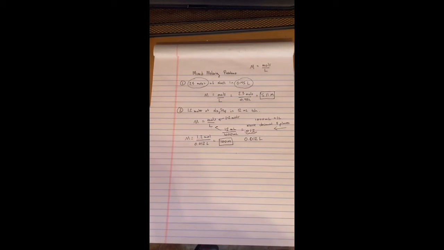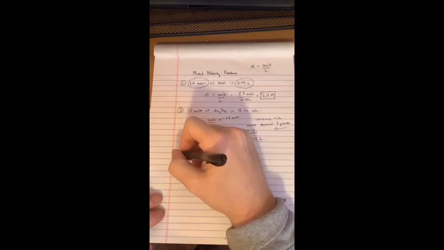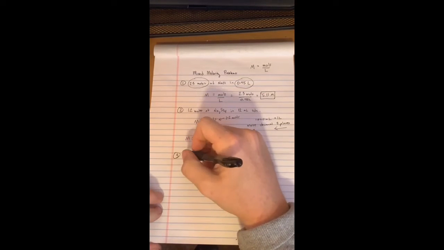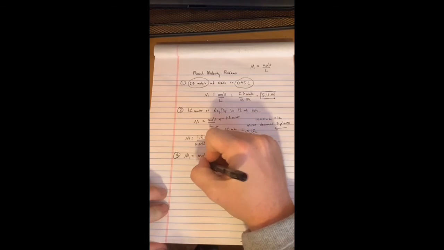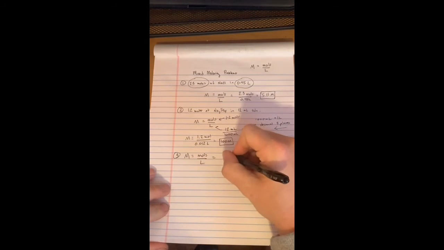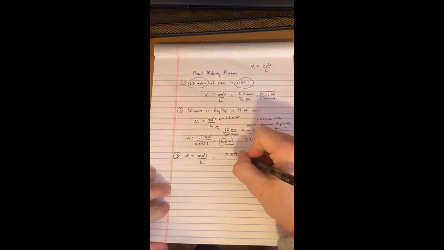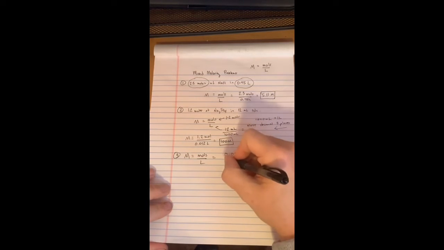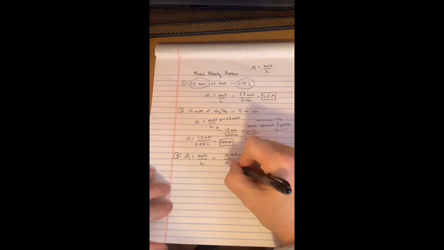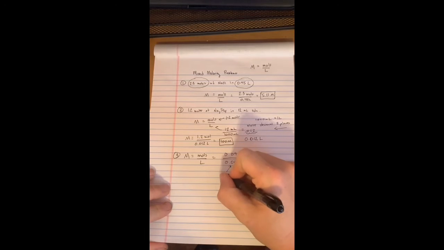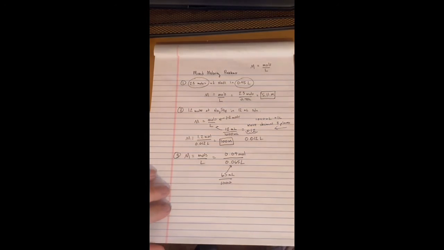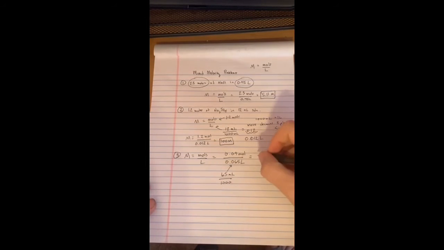Number 3 is identical to number 2. So if you're trying to solve for number 3, it's going to look like this. It's going to be molarity equals moles divided by liters, which is going to be 0.09 mole of lithium fluoride in 0.065 liter. We got that from taking 65 milliliters and dividing it by 1,000. Okay, so your answer here is going to be 1.3 molar.